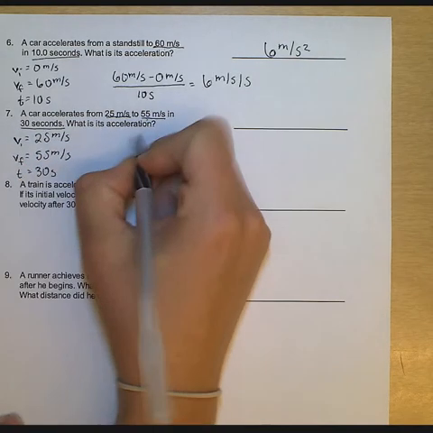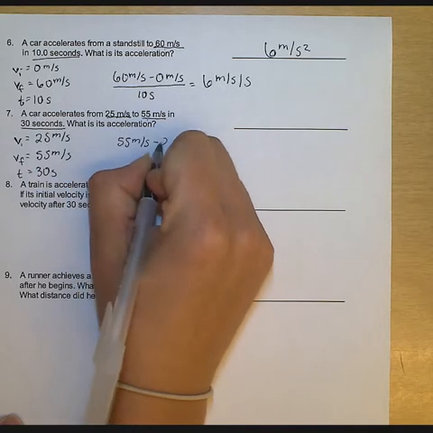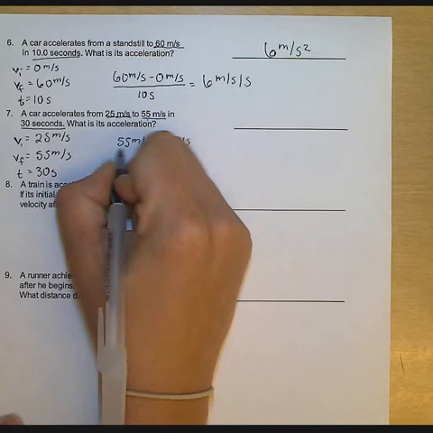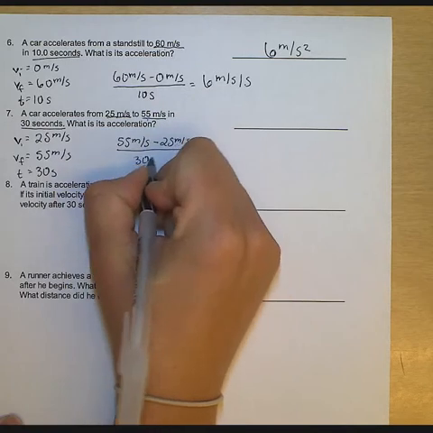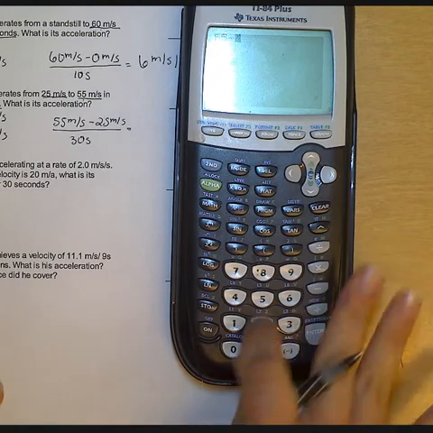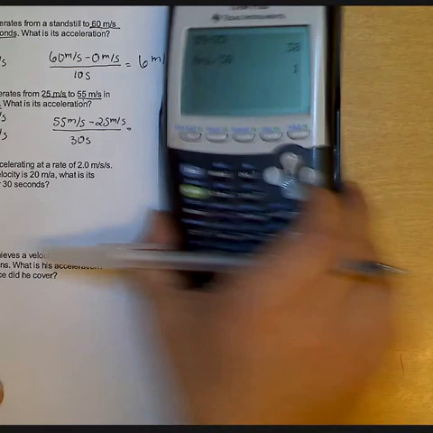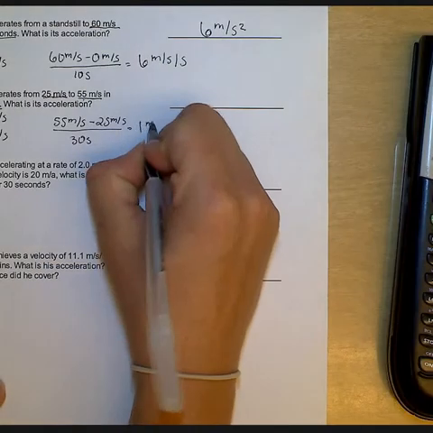So I'll plug it into my equation. It gives me 1 meter per second per second.